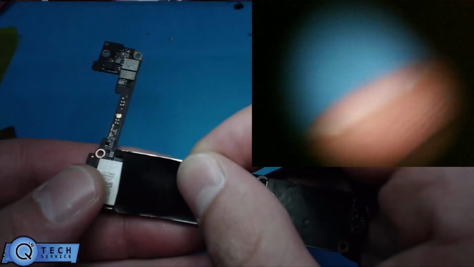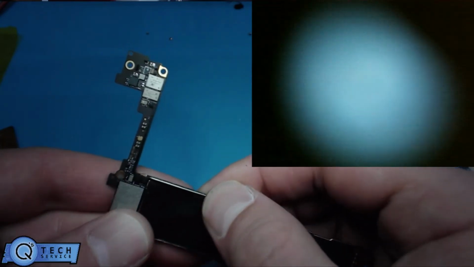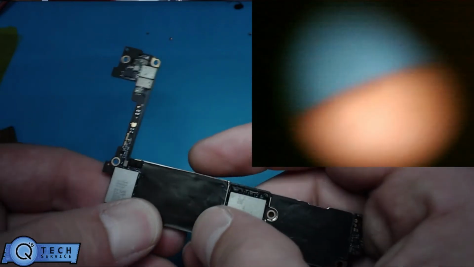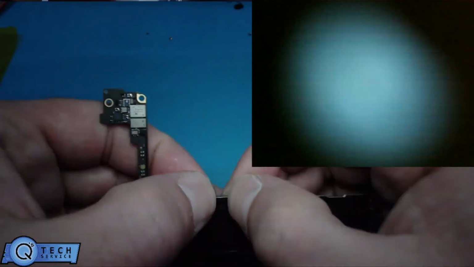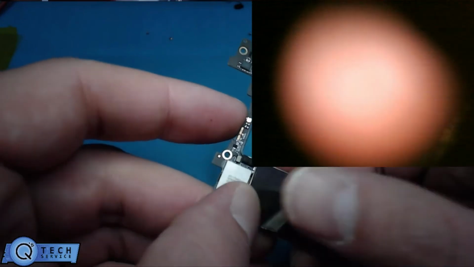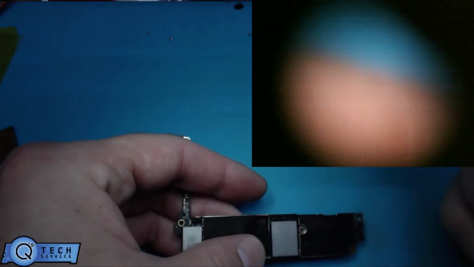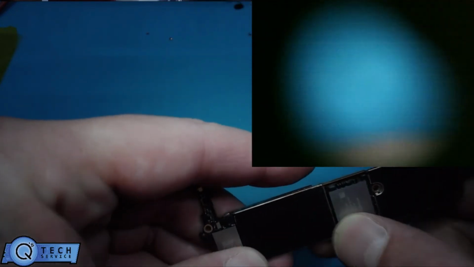I don't want it to stick. There it goes. I had it. Here it's sticking. Alright, so it's good to go.